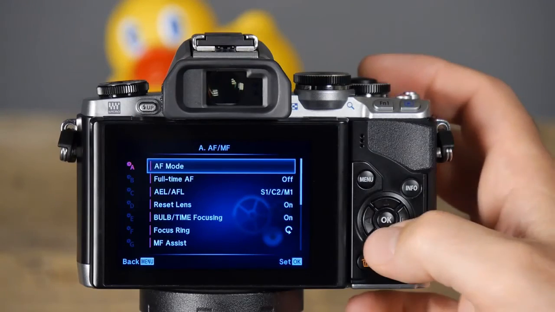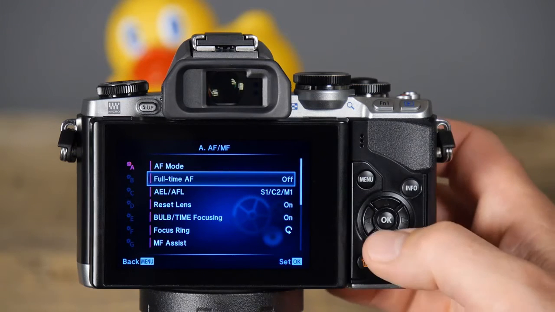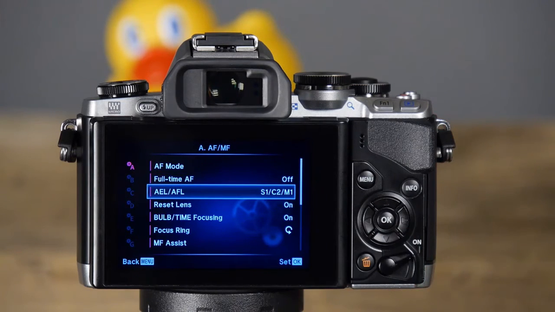The next menu item is full-time AF. When enabled, the camera will continuously focus when the shutter button is not pressed halfway. Note that this option is not available for 4/3 system lenses. Next, there is AEL/AFL, which will allow you to customize the way that the auto exposure and autofocus lock function.